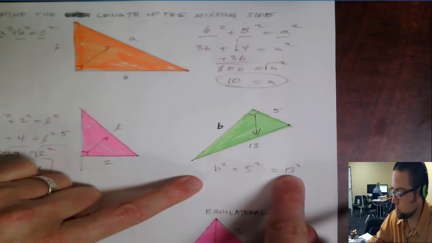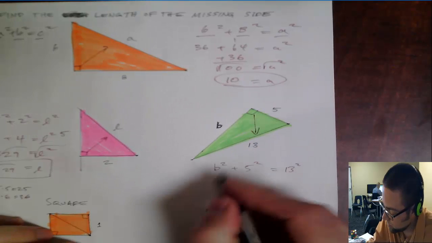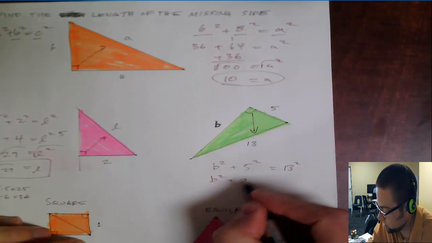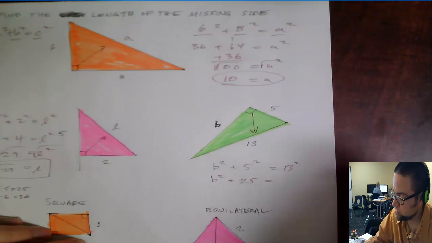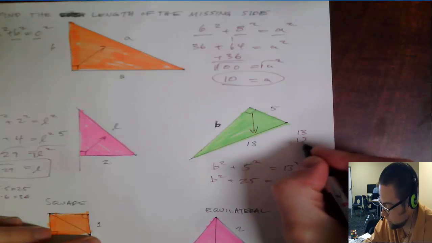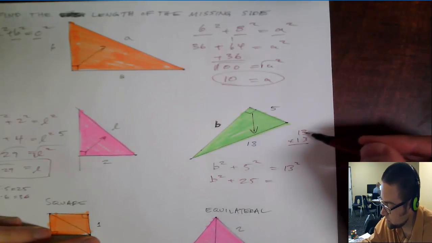I'm not just, the unknown isn't on that side, it's on this side now. But no different. B squared plus 5 times 5 is 25, and 13 times 13, I have this memorized, but if you don't, you can write it down and do your little multiplication tricks.